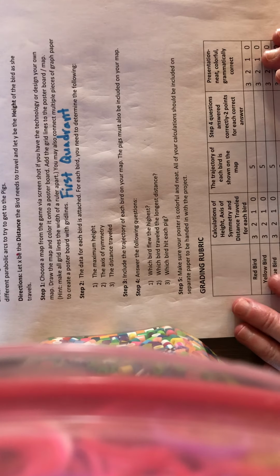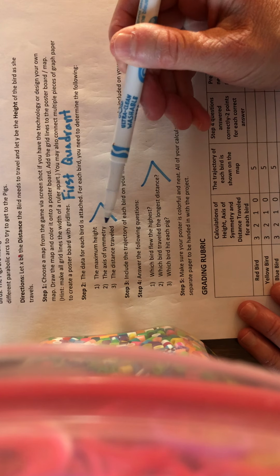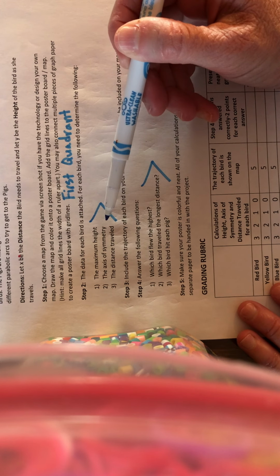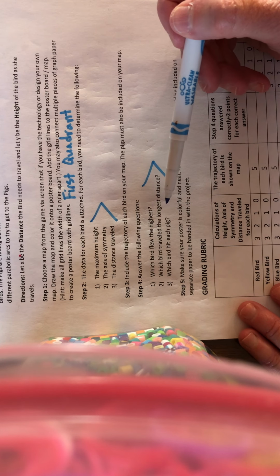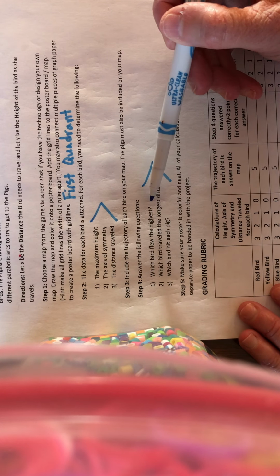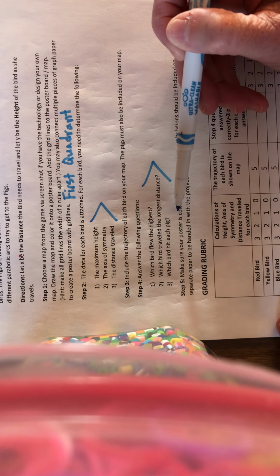You're going to need to use the information about these 4 birds to answer the questions here in step 2 and in step 4. You're going to need to be able to find the maximum height, the axis of symmetry, and the distance traveled by each of those birds. And then once you've done that for all 4 of the birds, you're going to need to determine which bird flew the highest, which bird traveled the longest distance, and which bird hit each pig.